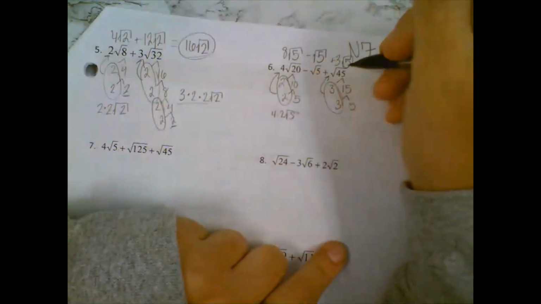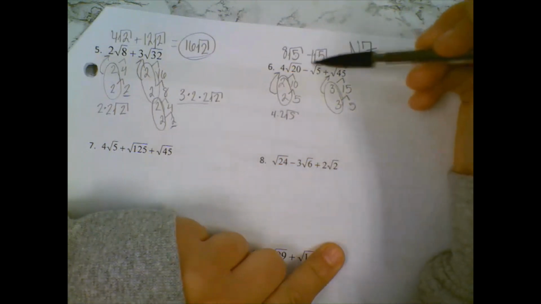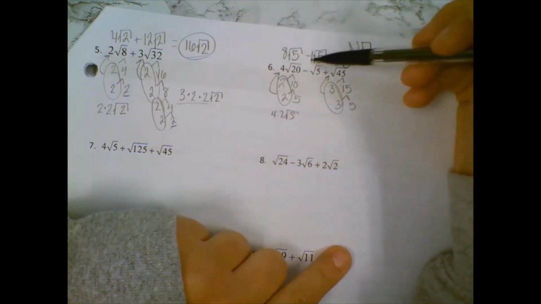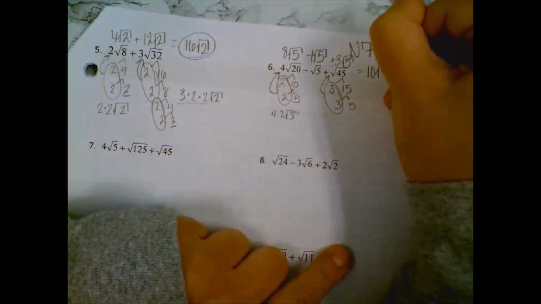So all of these are like terms again. So 8 minus 1, just be very careful. This is where people get really caught up, is they forget the 1 there. So 8 minus 1 is 7. 7 plus 3 is 10. So 10 root 5 is my answer.